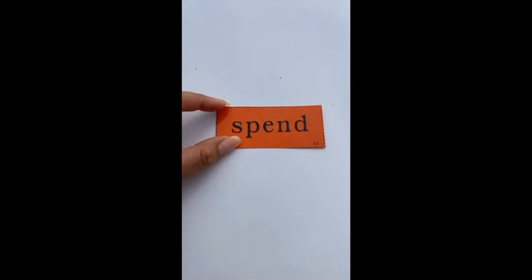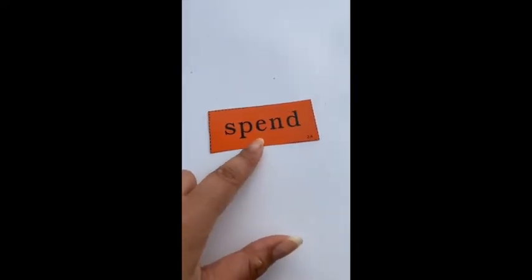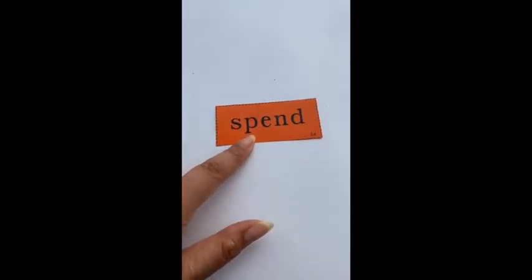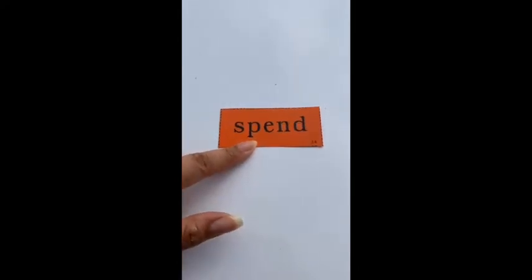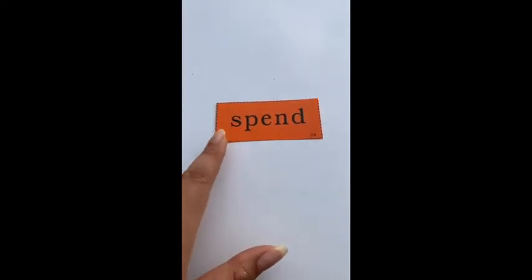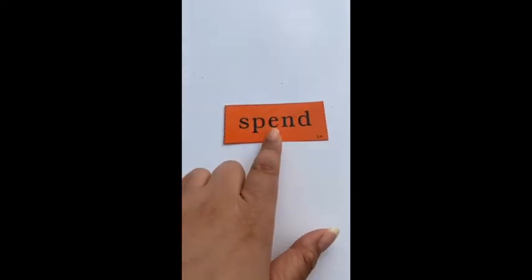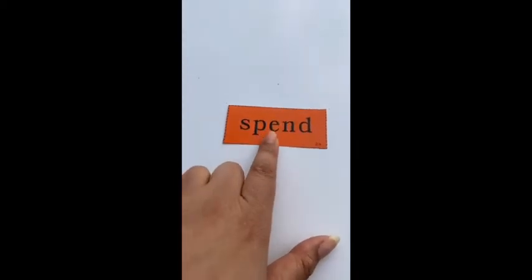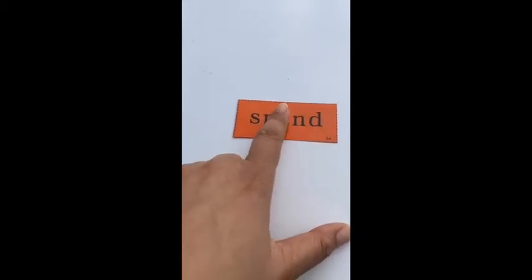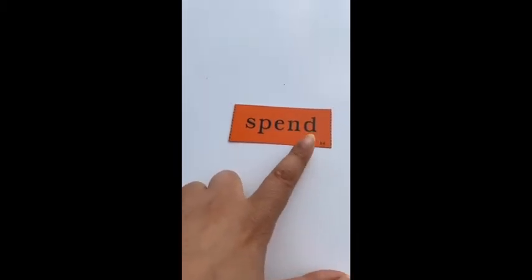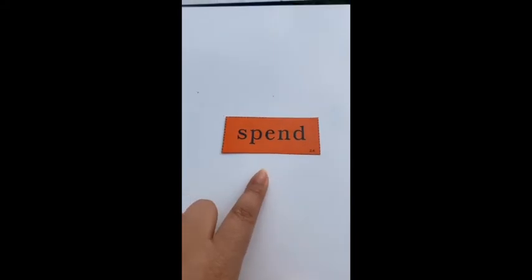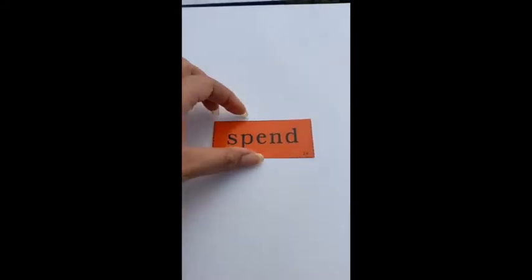What do you notice about the word spend? I notice that spend has a blend before the vowel, SP. It also has a blend after the vowel, ND, spend. The vowel is also short. The E is making an eh sound and is followed by 2 consonants. So I also know that it is a closed syllable.